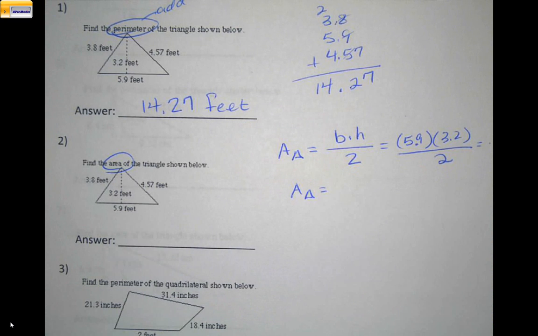188.8 is what you got. Why does that sound wrong? Did you multiply? 88.88. Something's not right there. Did you put your decimals down? 18.88. You get 9.44 square feet.